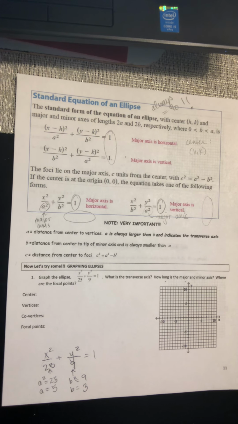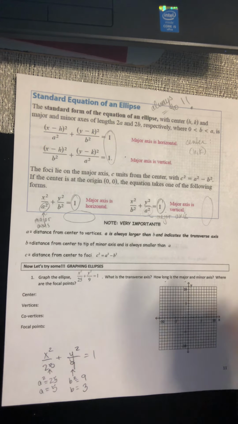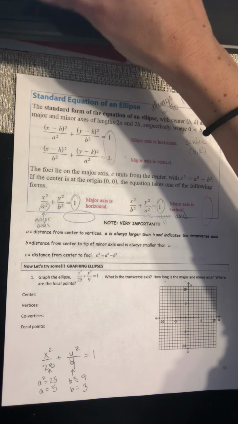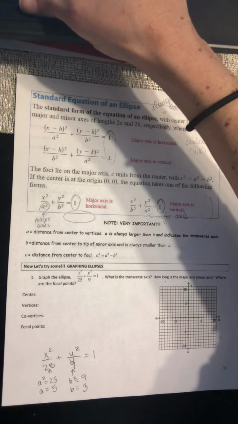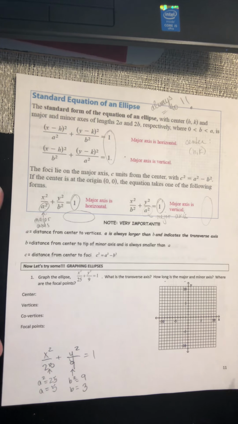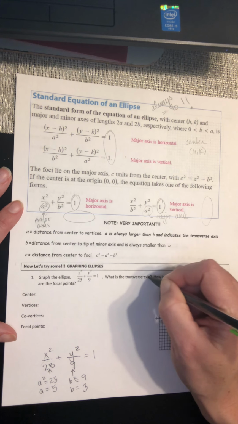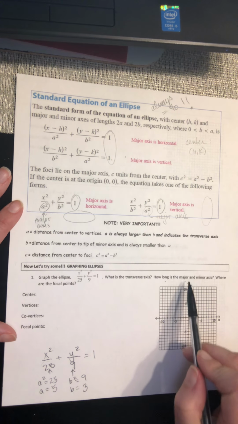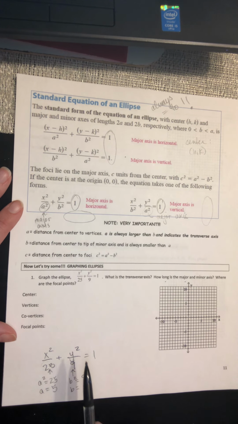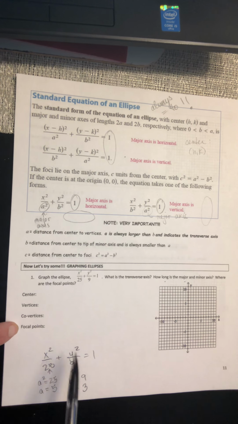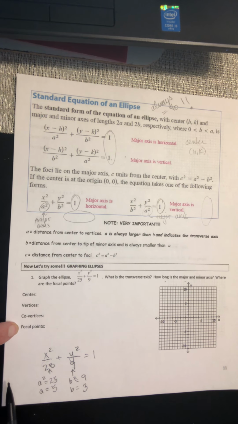Now, if it turns out that they're not the nicest numbers, that's all right. You can leave it in radical form, and then go ahead and just graph it, estimating it. Don't worry about the transverse axes. We're not going to talk about that. But I will talk about the major and minor axes, and where the focus points are. These are the things I'm going to be looking for on your homework. When I look at your homework, this is what I'm going to be checking that you find.